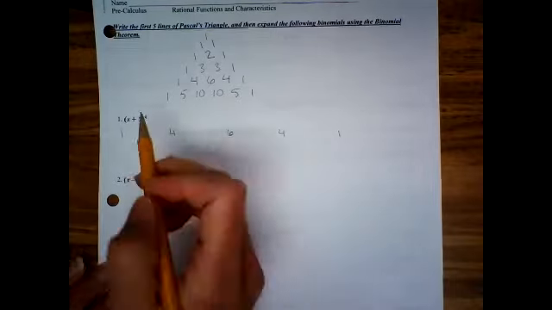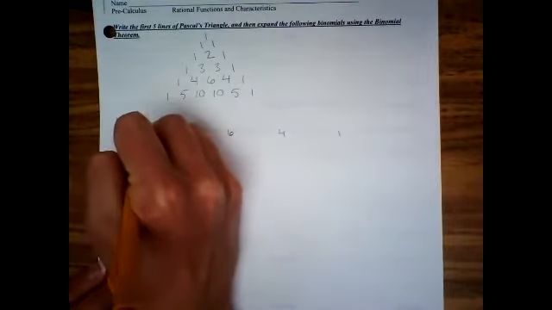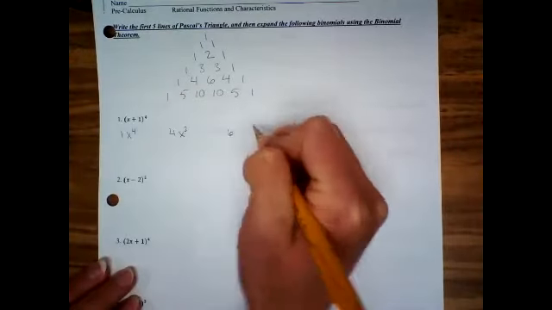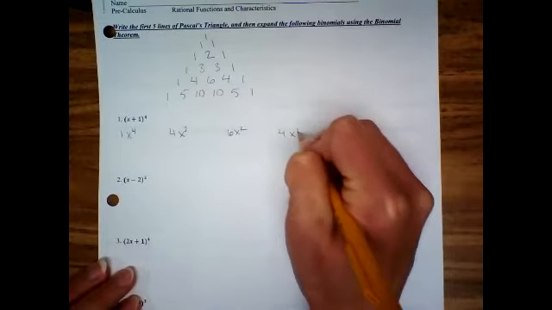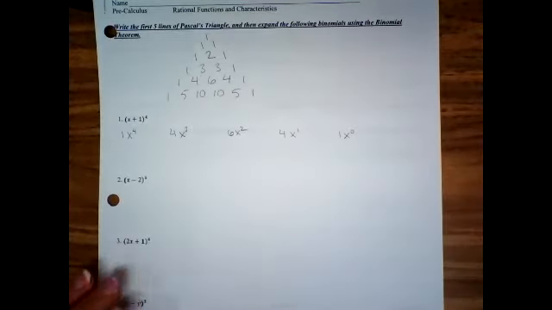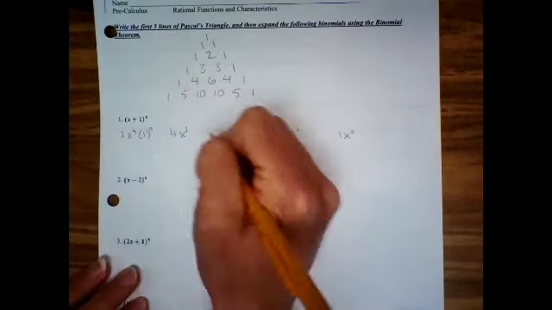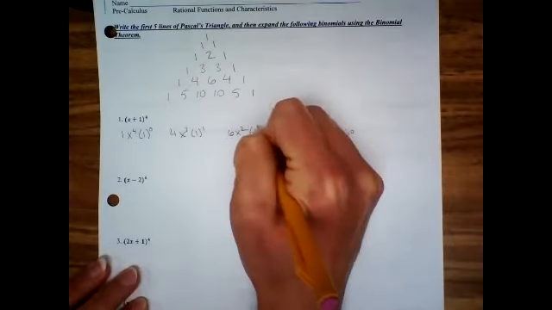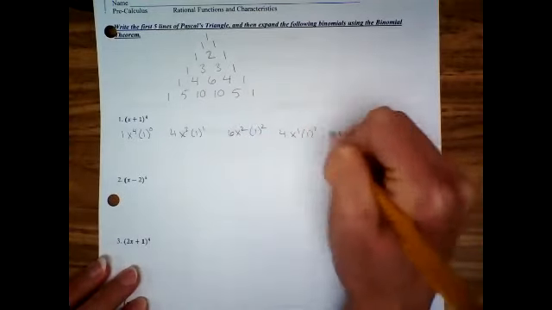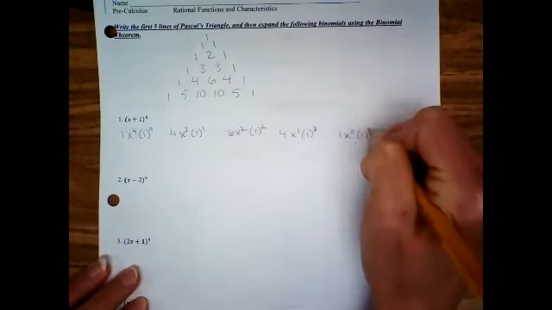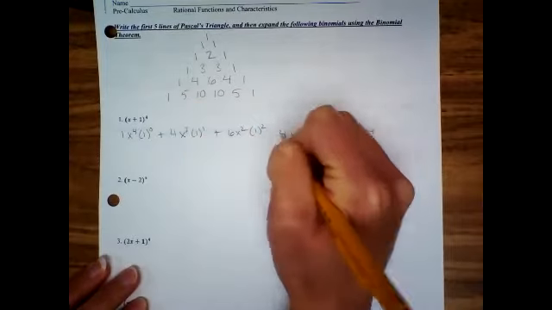And then we're going to start with x to the 4th, and it's going to be a countdown. So x to the 4th, x to the 3rd, x to the 2nd, x to the 1st, x to the nothing. And then when we do the 1, it's going to go the opposite way. So it'll be 1 to the nothing, 1 to the 1st, 1 to the 2nd, 1 to the 3rd, 1 to the 4th, and then put pluses in between them all.